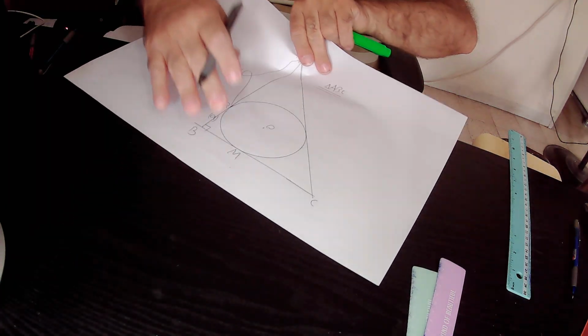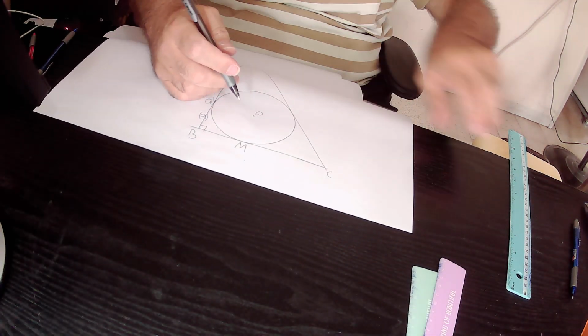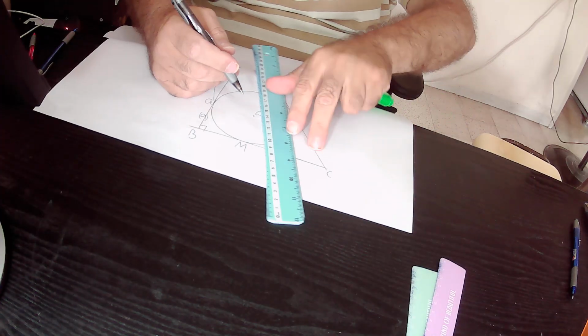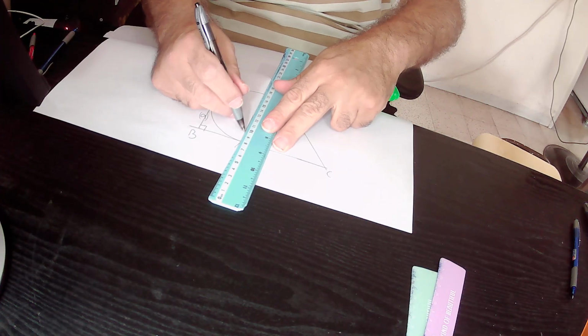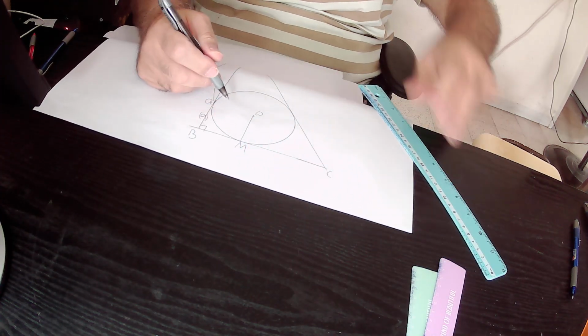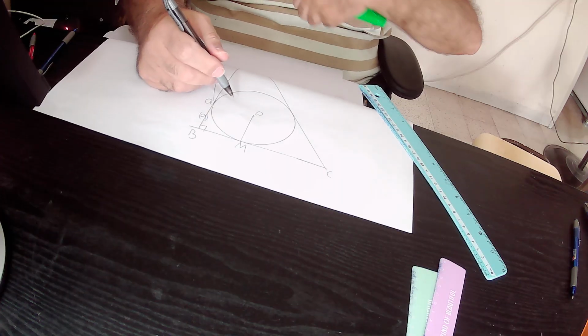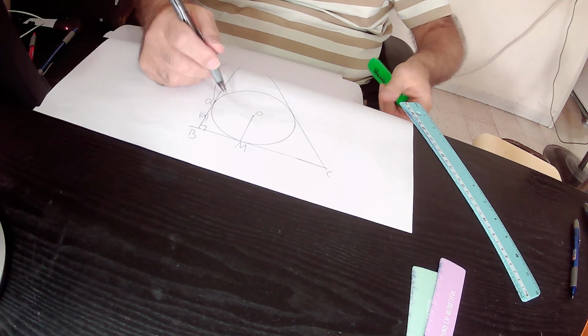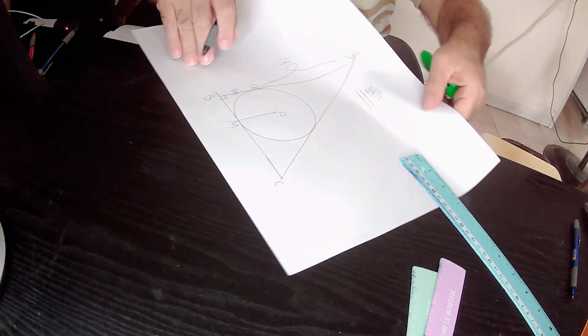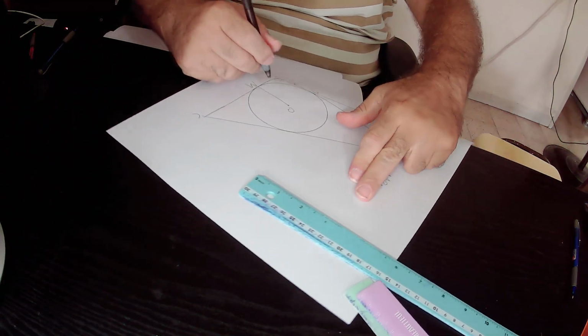In the next step, we will join points O and M together by a straight line. Point O is the center of the circle, point M is a point on the circle itself, so OM is the radius of the circle. This is equal to R according to our definition.